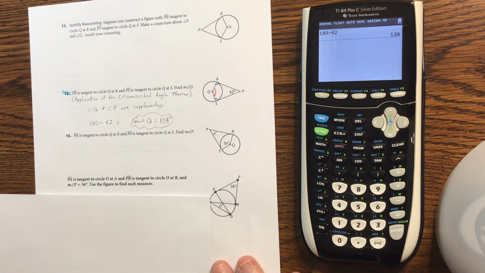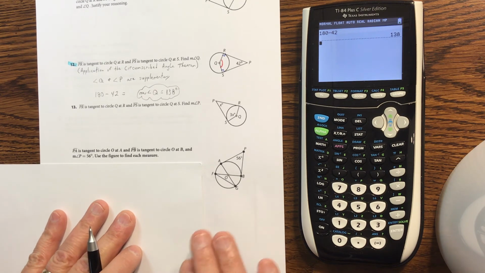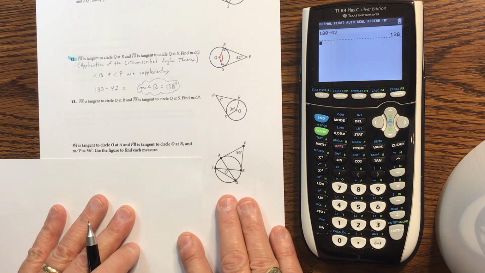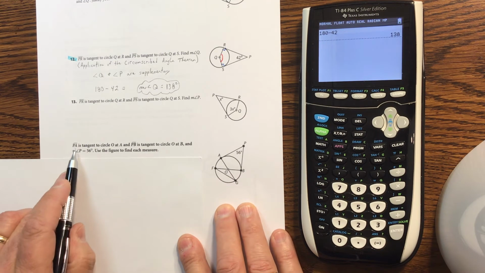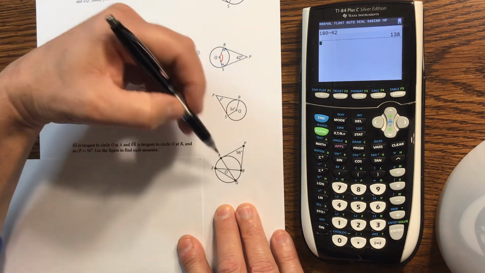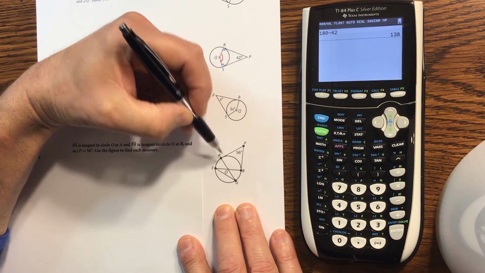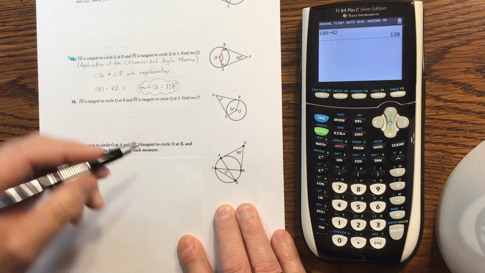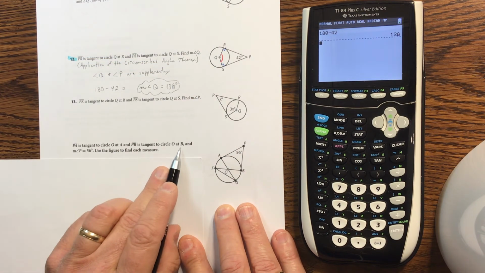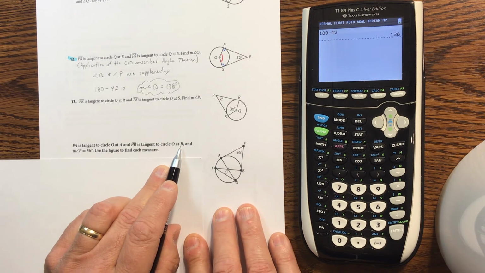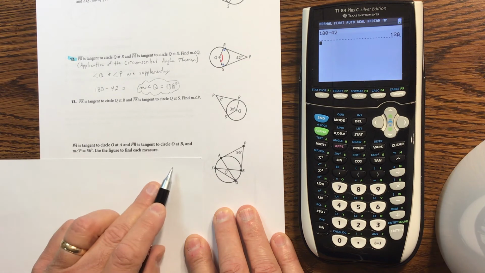And then one more. Again, they start throwing more stuff into the problems. Do not let it throw you off, okay? Just pick it apart and think it through. We have a circle. We see that PA is tangent to the circle at point A. We also see that PB is tangent to circle O at B. And we notice that the measure of angle P is 56. Use the figure to find each measure.